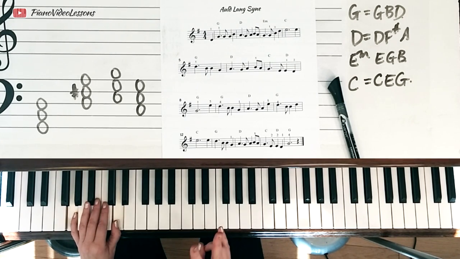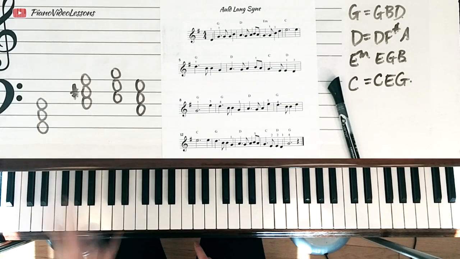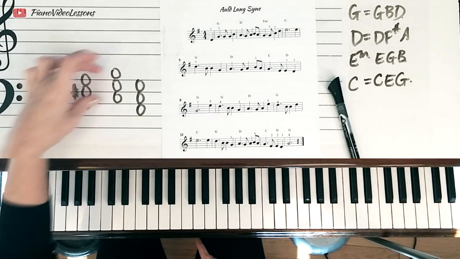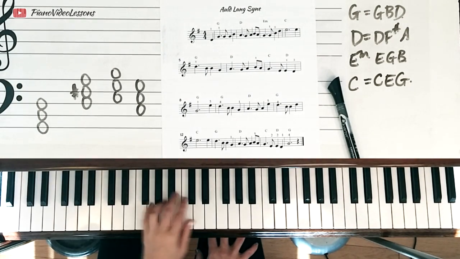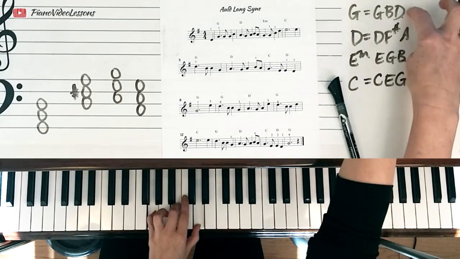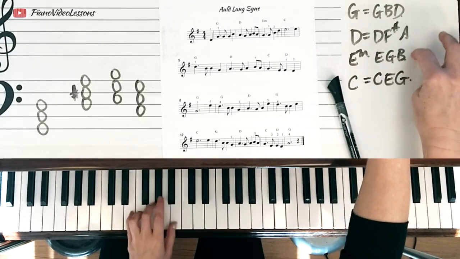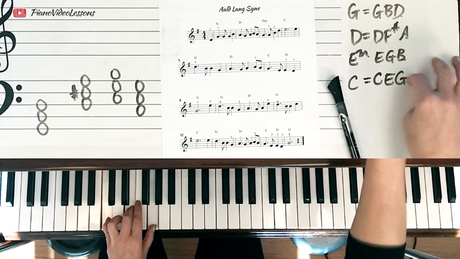Alright, so that's level 2. Level 1 was just single notes or octaves. Level 2 is outline of the chord. So level 3, we're going to play the full triad, all 3 notes. G, B, D, D, F sharp, A, E, G, B, or C, E, G.